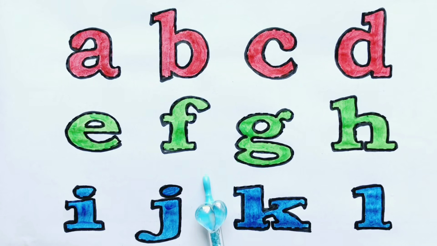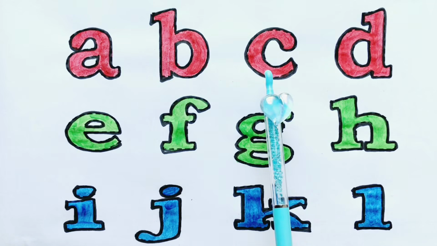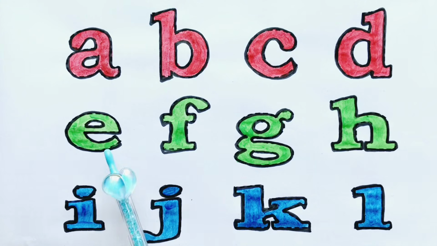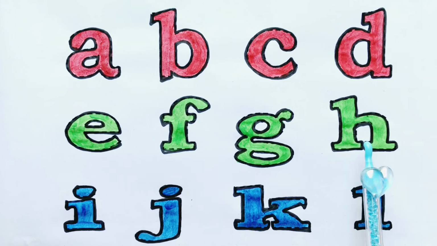Let's repeat. Learn small letter A, B, C, D, E, F, G, H, I, J, K, L.